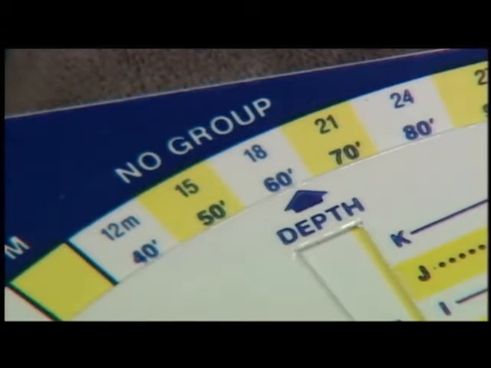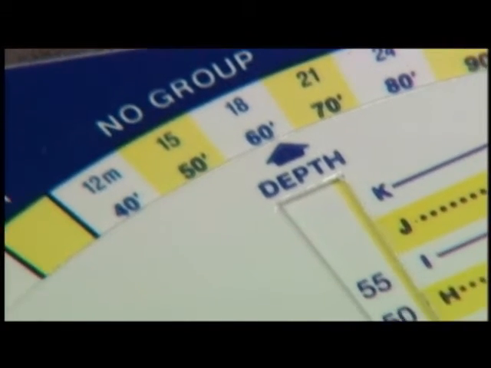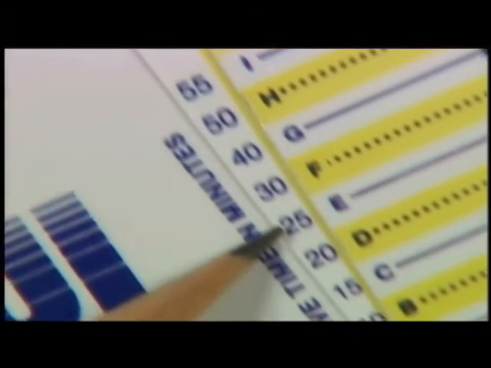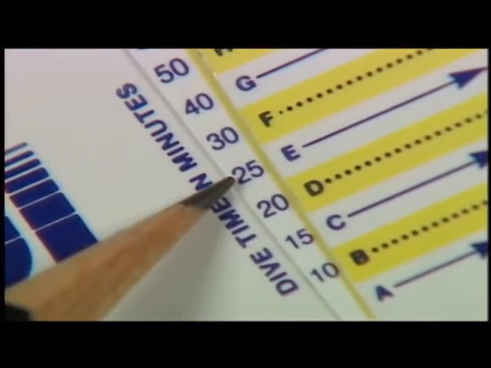To find your letter group at the completion of your dive, let's use the same example of an 18-meter dive with an ADT of 23 minutes. The first time you do not exceed is 25 minutes. The end-of-dive letter group next to the 25 is E.